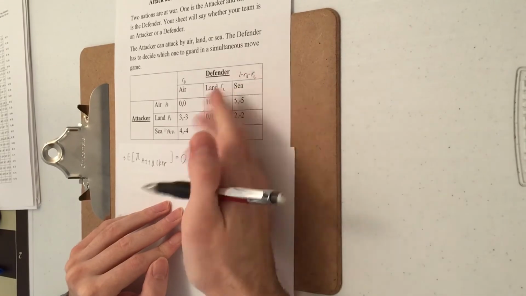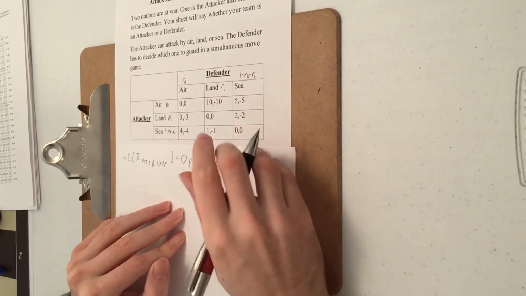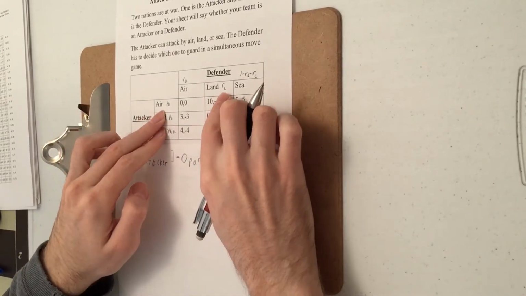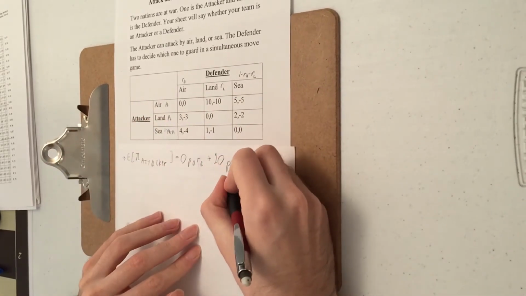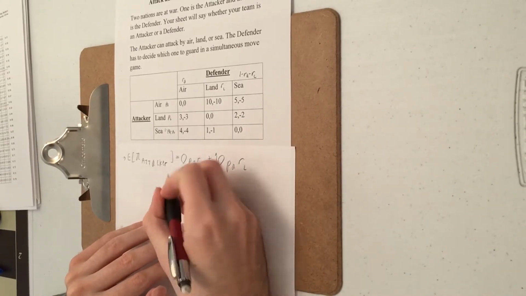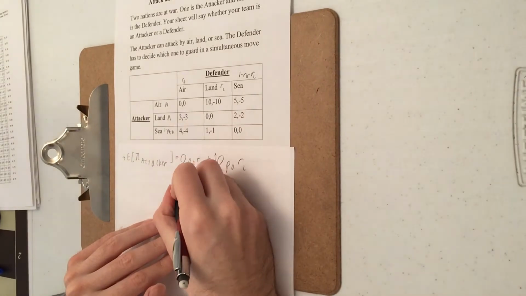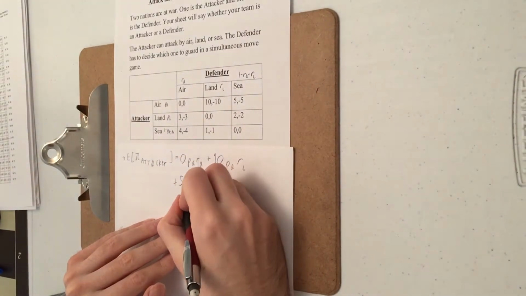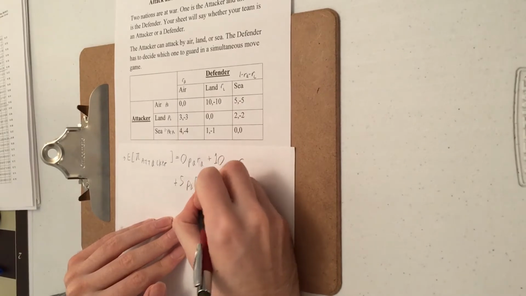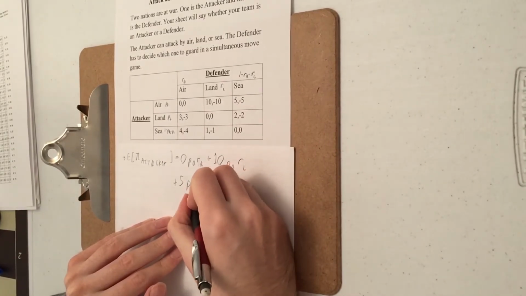If we're here, the attacker gets 10. That occurs with probability PA times RL. If we're here, attacker gets 5. That occurs with probability PA times 1 minus RA minus RL.